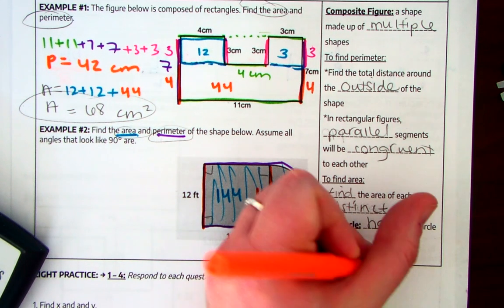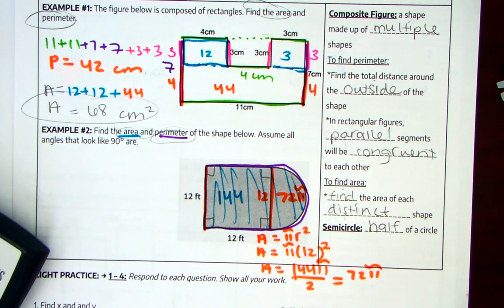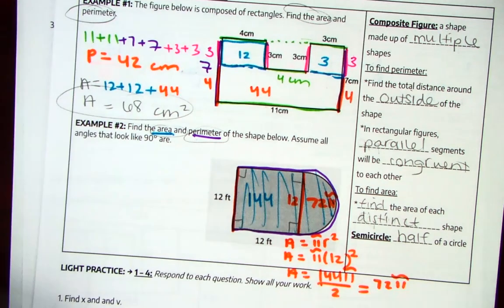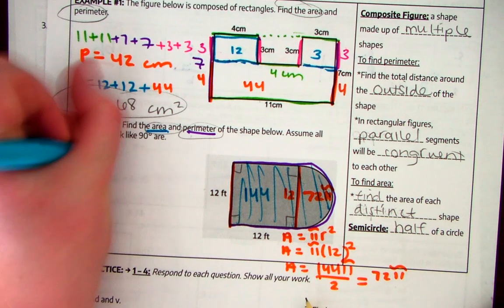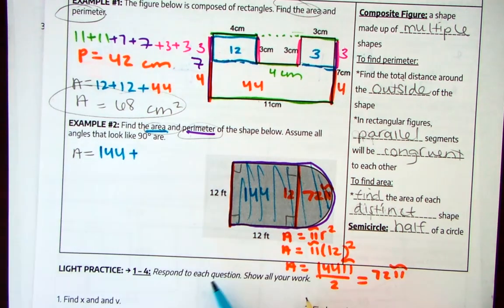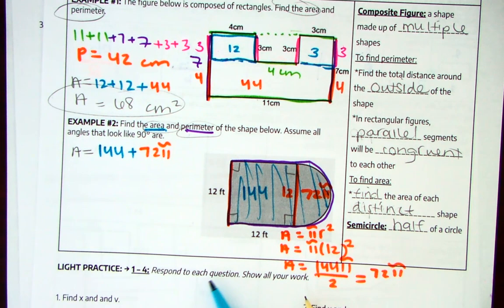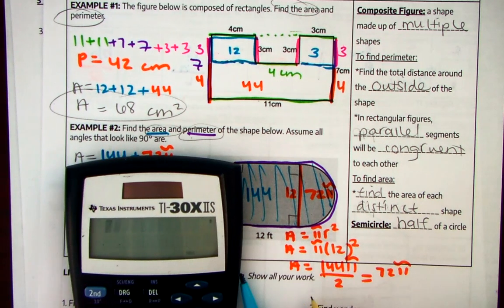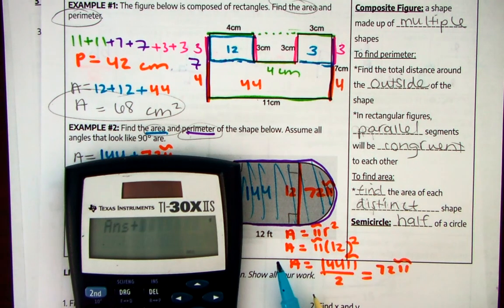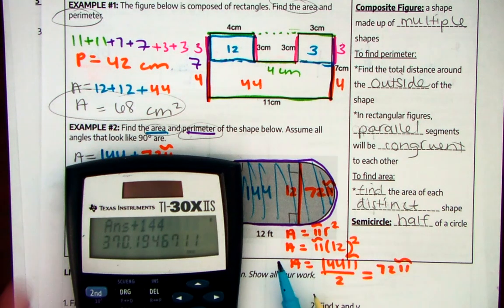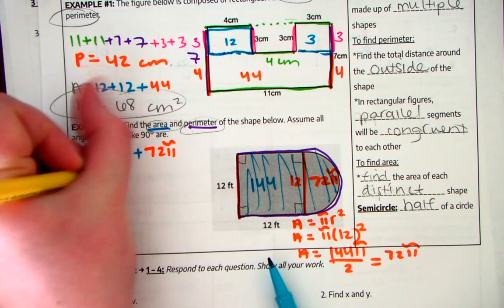So I'm just leaving it there. 72 pi. I could turn this all into a decimal. I just think it's cleaner if you leave pi as the symbol. Okay? So what is the area of my shape? My area is 144 plus my 72 pi. And if I wanted, I could turn that all into a decimal. Let me do it quick. 72 pi is 226 point whatever, plus 144. So we're talking about 370.2 square feet.